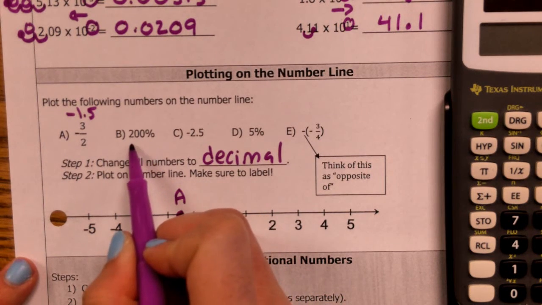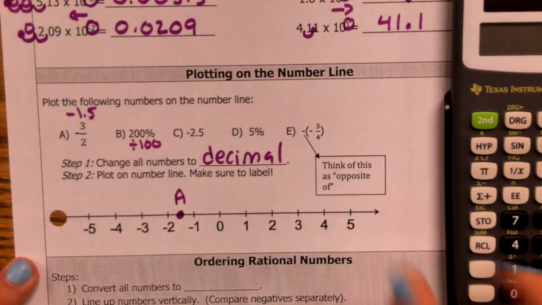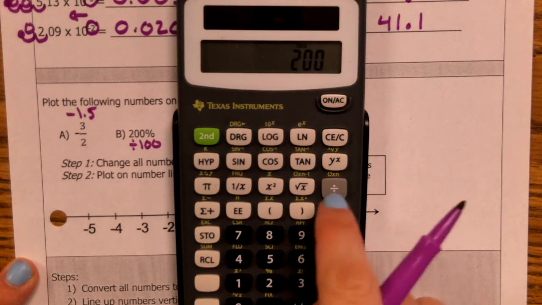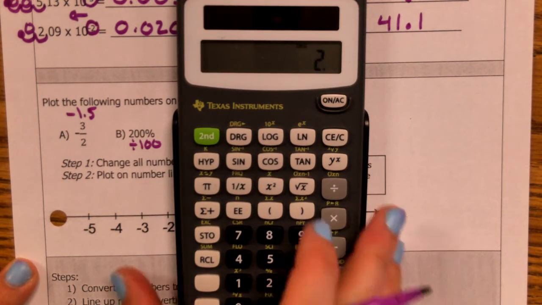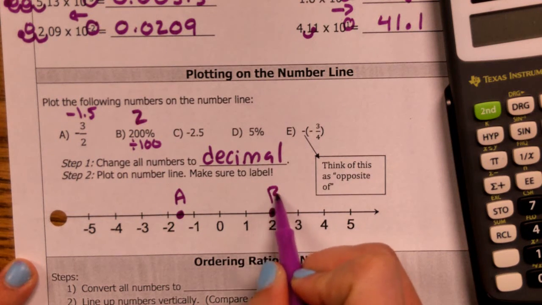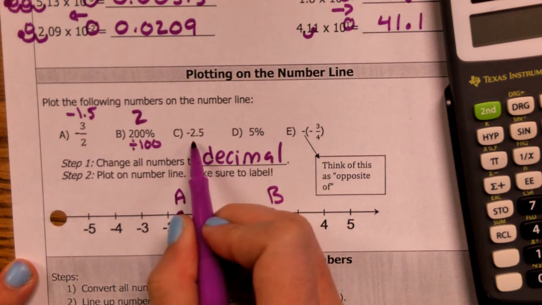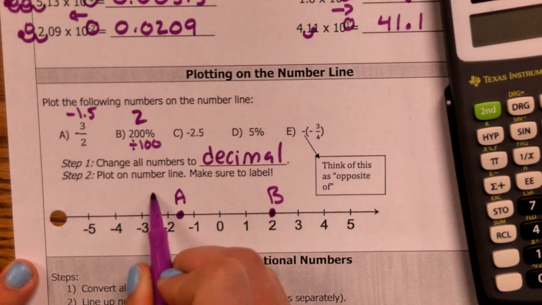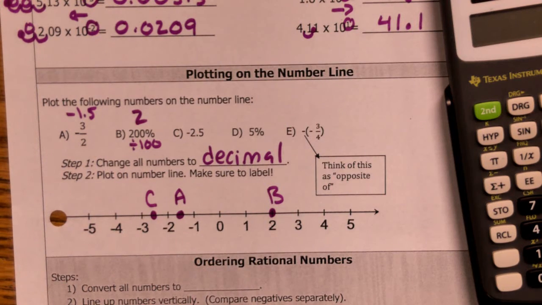To change a percent to decimal, divide by 100. 200 divided by 100 is 2. Put a point exactly on 2, label it. Negative 2.5 already is a decimal. It's between negative 2 and negative 3.